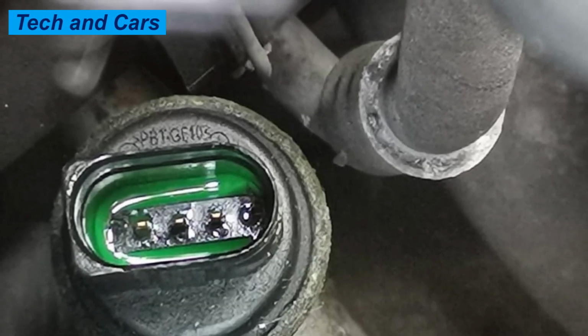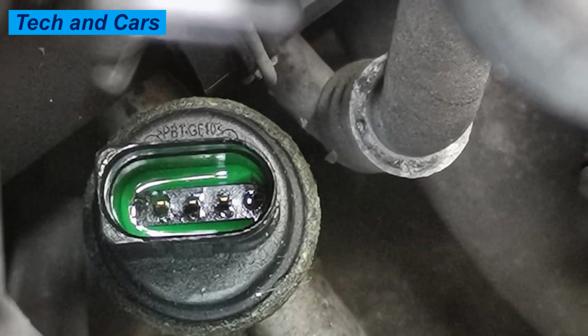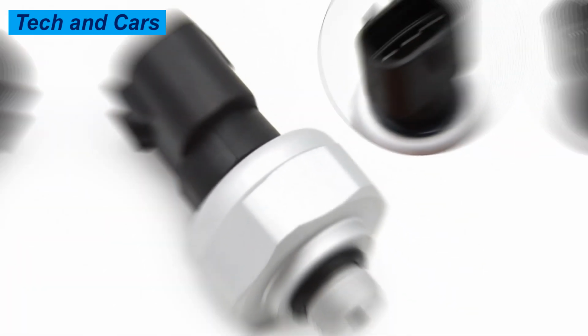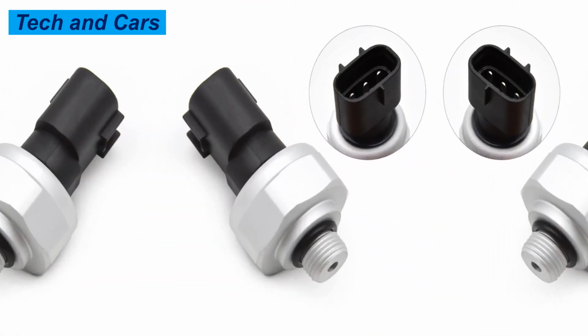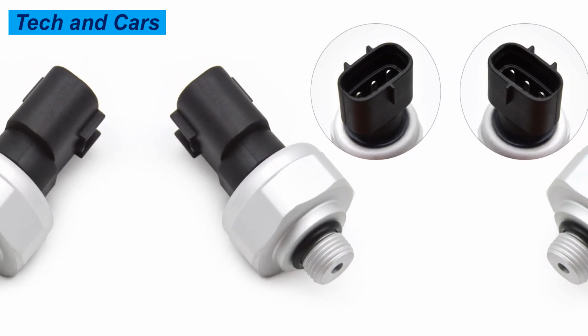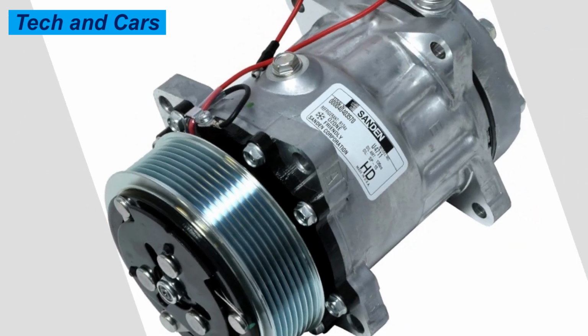The third symptom is AC working intermittently. The AC blows cold air sometimes and warm air other times with no clear pattern. An internal fault in the switch can cause it to work only when it feels like it, often related to engine bay temperature or vibration.